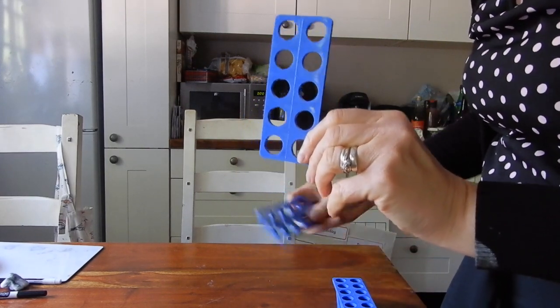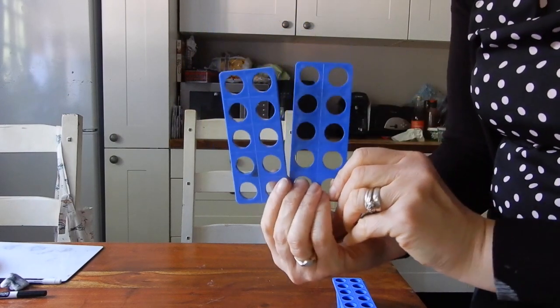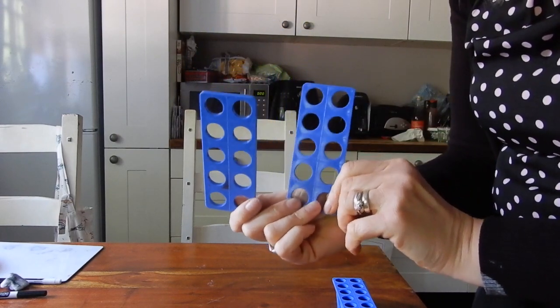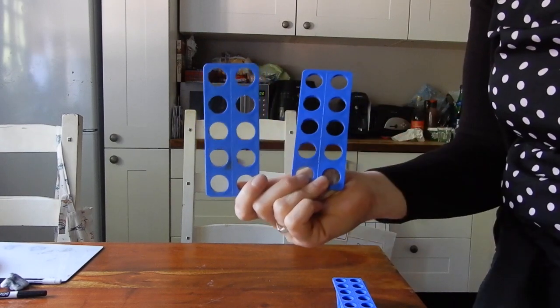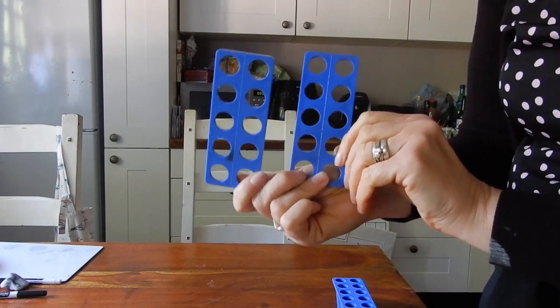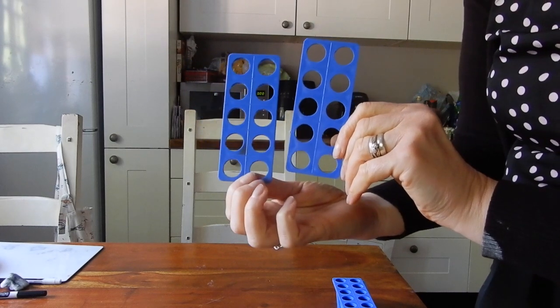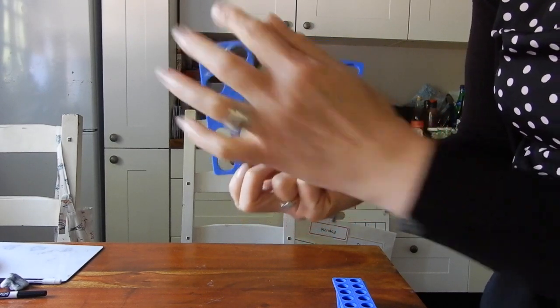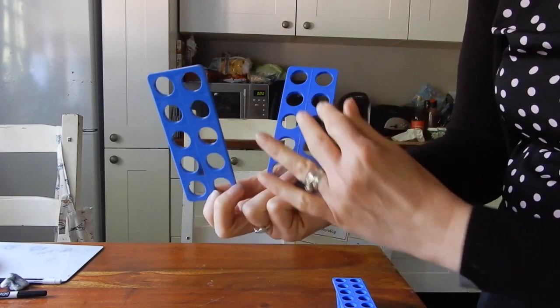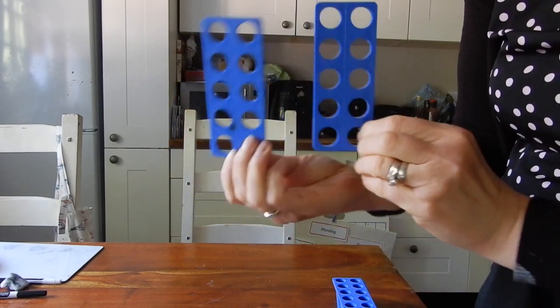If I start adding some more 10s, I can count in 10s, you can count in 10s. So I don't have to count all of the holes to work out how many I've got all together. That would take me ages to count all those holes. I can count in 10s. Let's use that to help me. 10, 20. I've got 20 here.